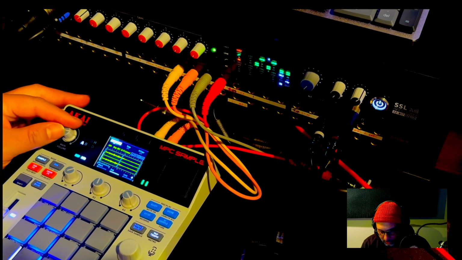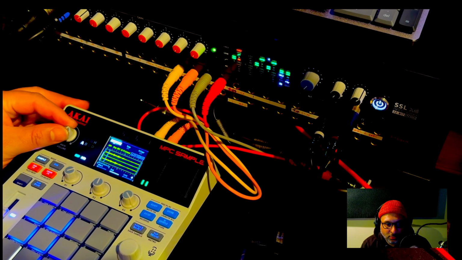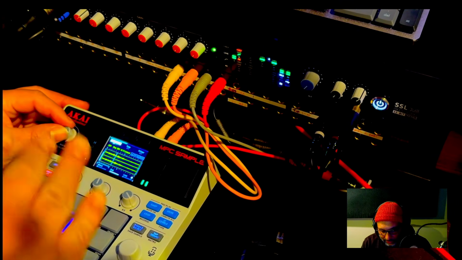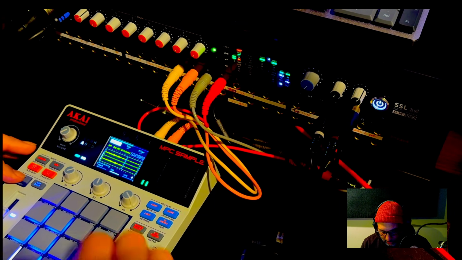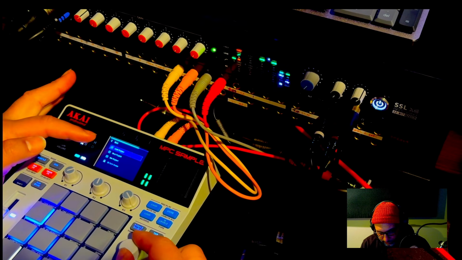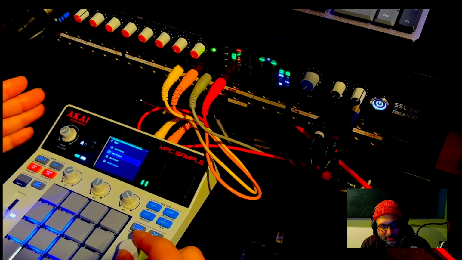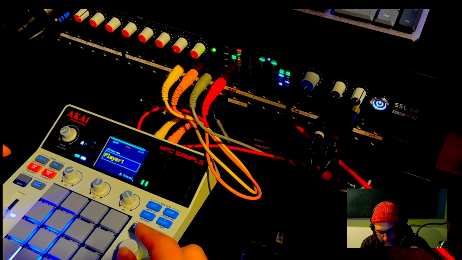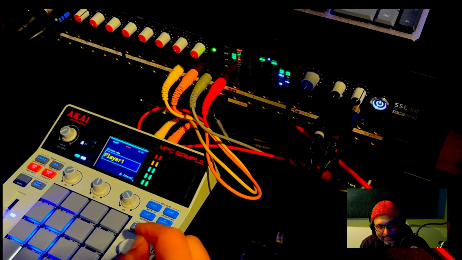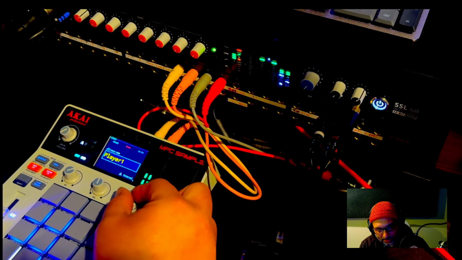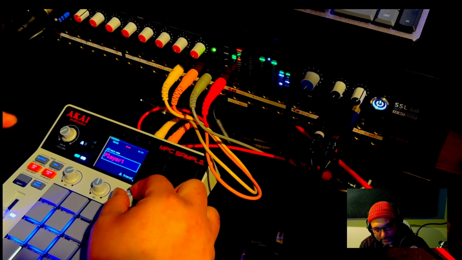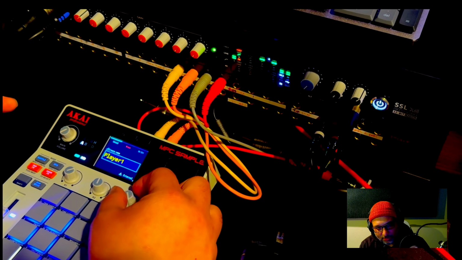So, the first thing you're going to want to do once you have your beat all laid out how you like it is go in and save your project. Name it. Save it both to the internal and the external drive. We got the knob right here. It says it there. External. You flip the switch. It says internal, external.